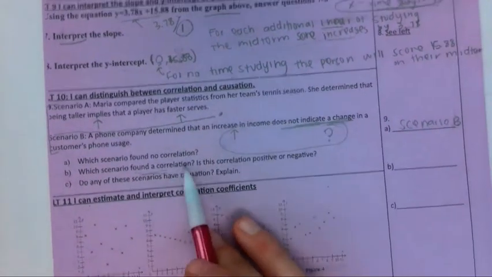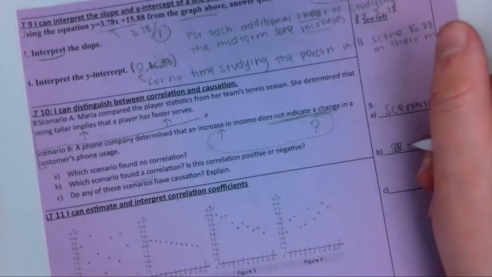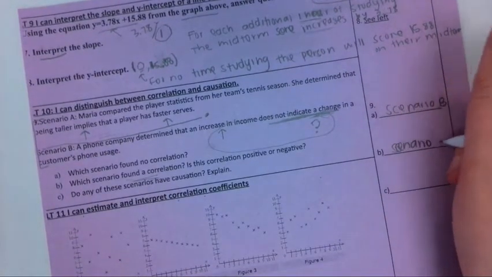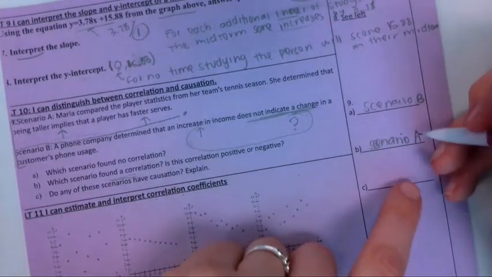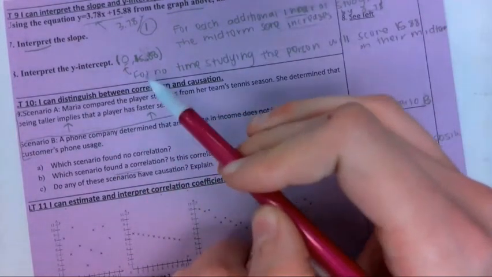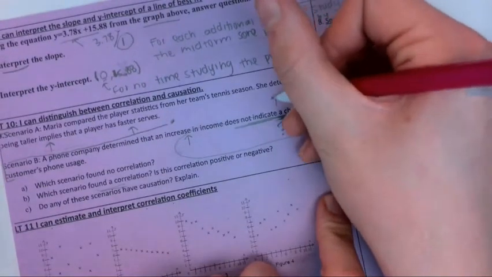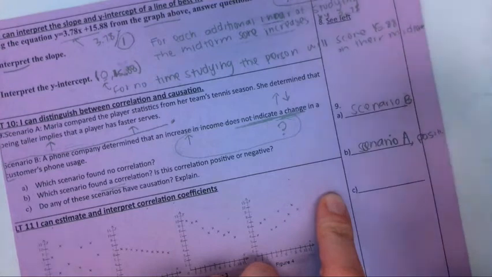Which one did find a correlation? Scenario A did, because there was a pattern. And is this correlation positive or negative? It is positive because both are increasing. Remember that negative is when one is increasing and one is decreasing.